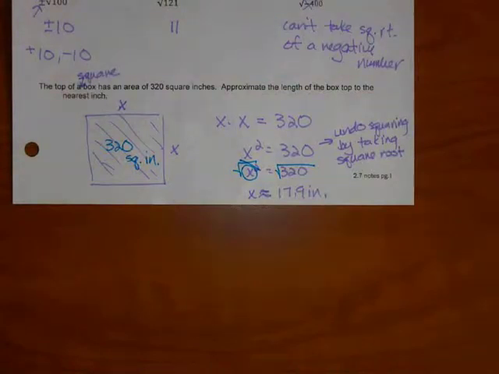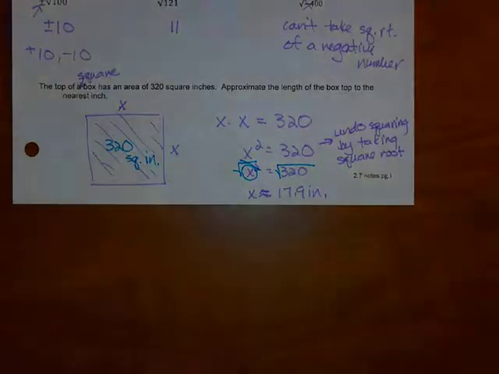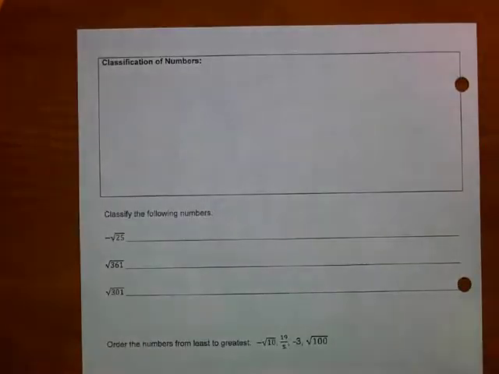Key point here is this. To undo squaring, you take the square root. Like multiply, the opposite is divide. Add, the opposite is subtract. Opposite of squaring is what? Square root. What's the opposite of square root? Squaring. Okay, all right, turn it over. What would you do if it was a star square? You can still do it, but we'll get to that later.